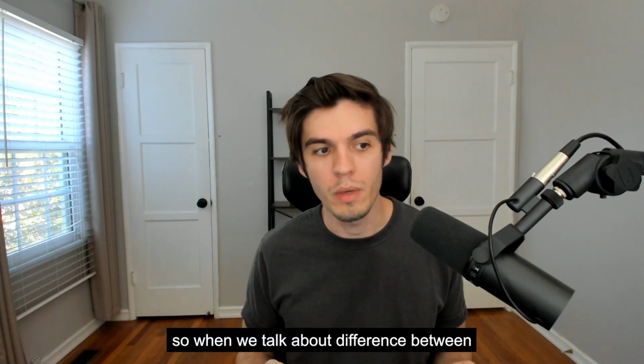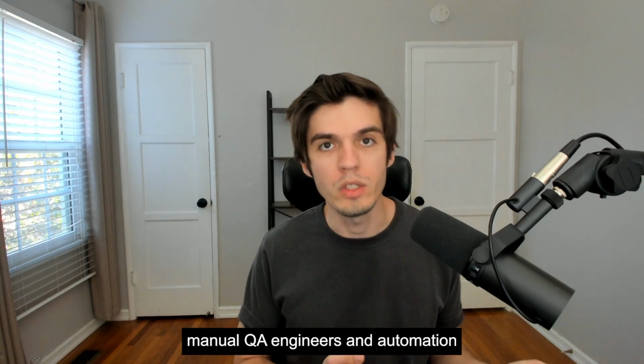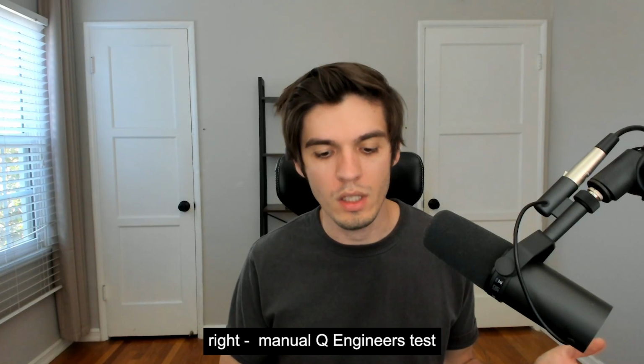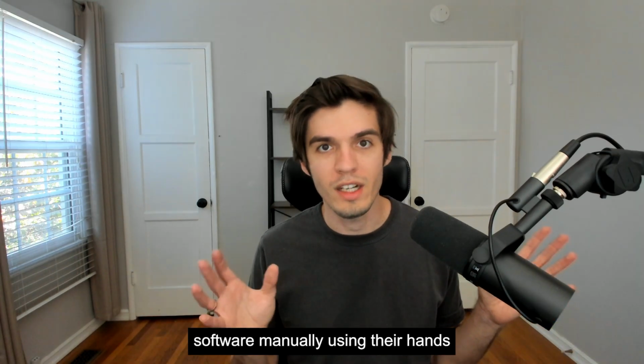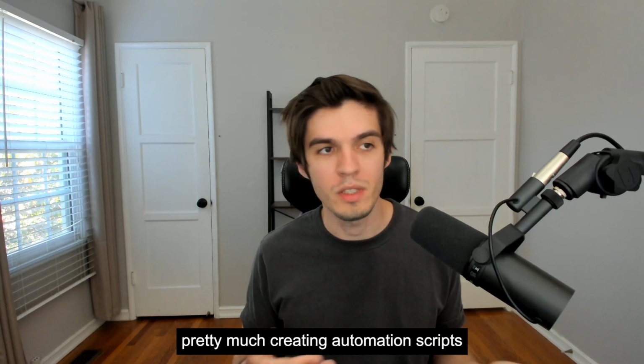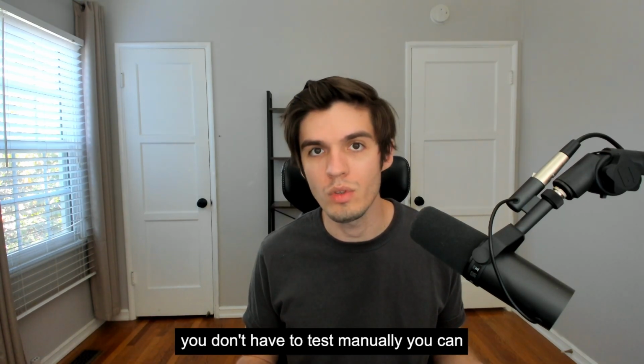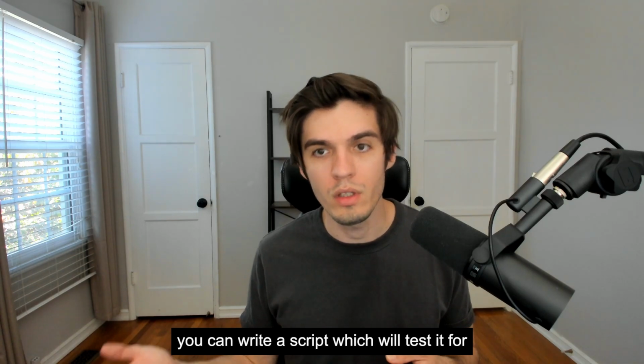So when we talk about the difference between manual QA engineers and automation QA engineers, it's pretty obvious, right? Manual QA engineers test software manually, using their hands pretty much. Automation engineers are creating automation scripts which basically test it for you, right? So you don't have to test manually, you can write a script which will test it for you.